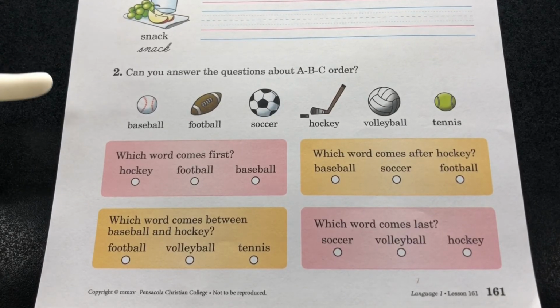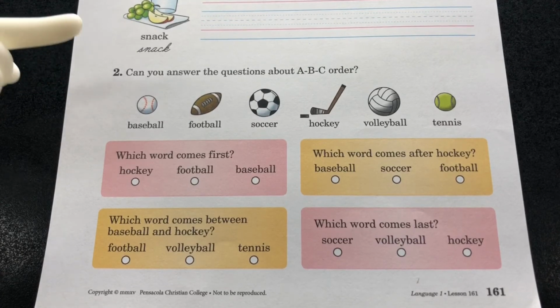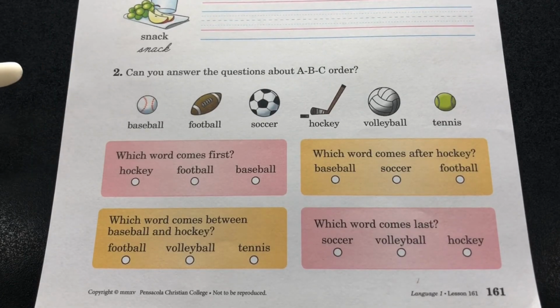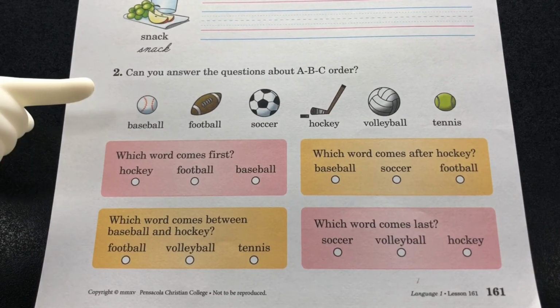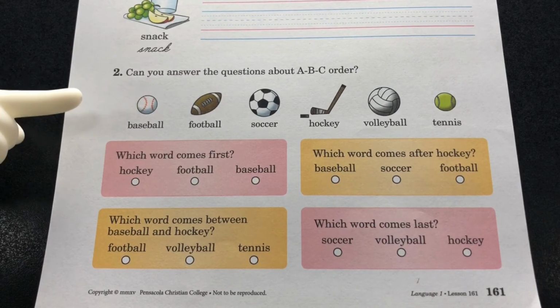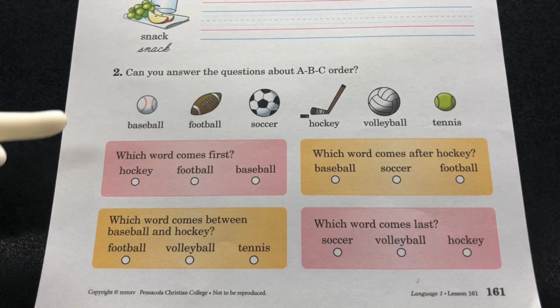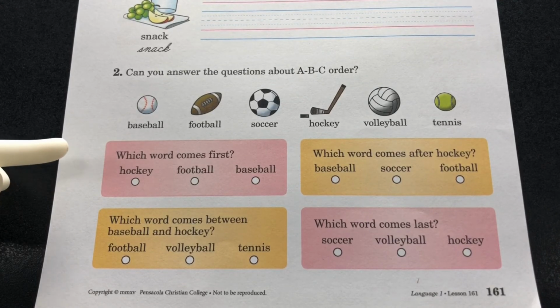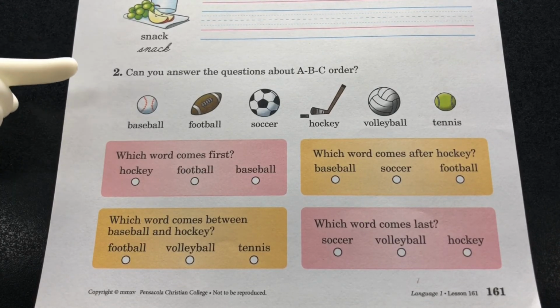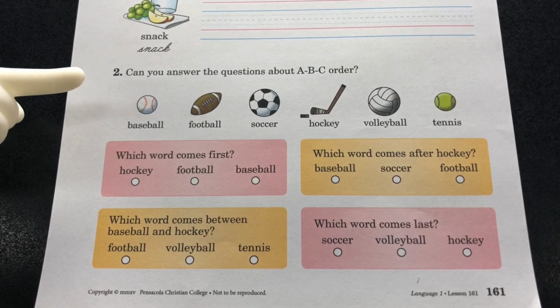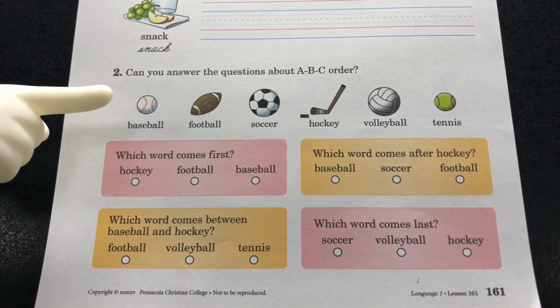Section 2. Can you answer the questions about ABC order? Here you have some sports equipment. You have baseball, football, soccer, hockey, volleyball, and tennis. You're going to read each section and you're going to answer the questions based on this. We're using the concept of ABC order.